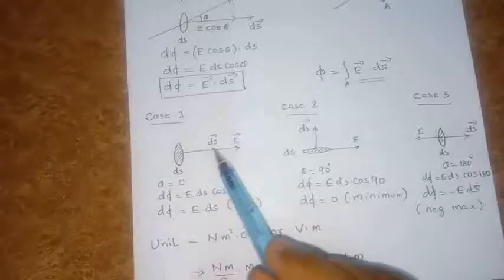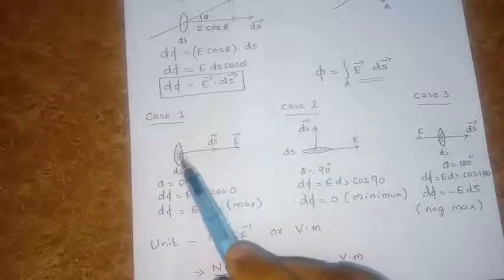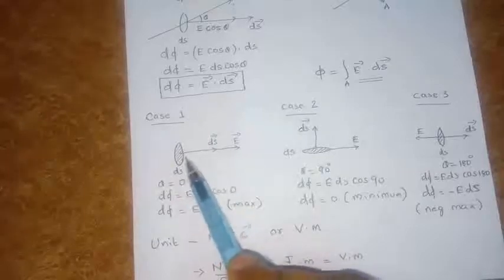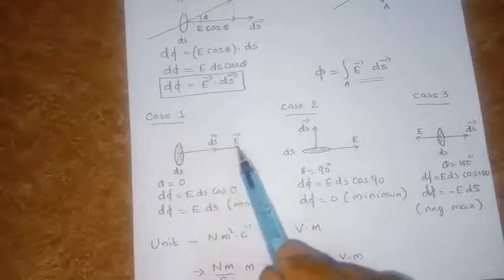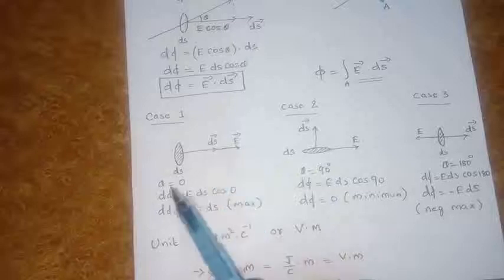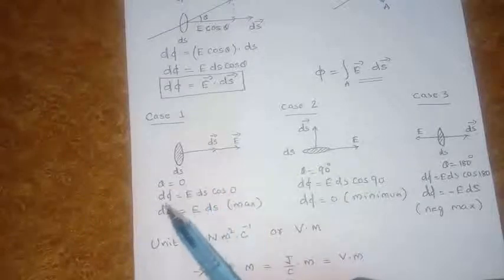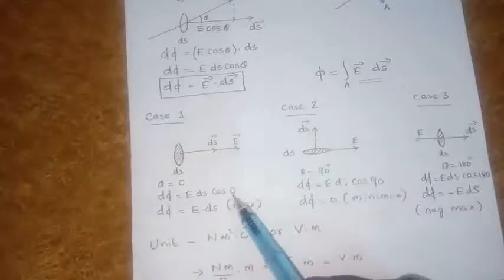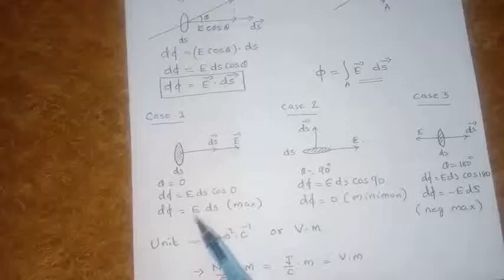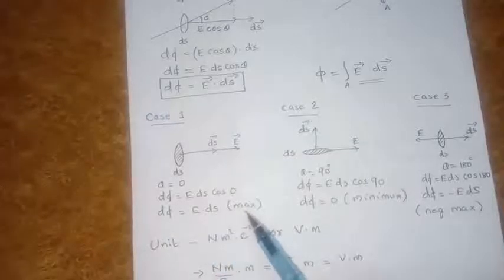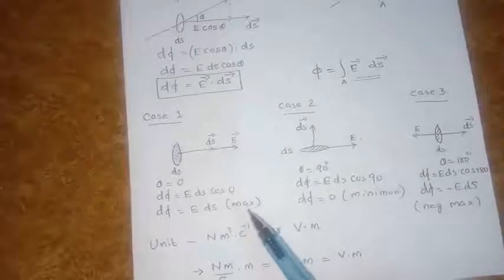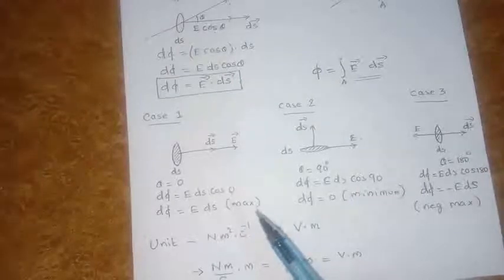Area vector will be perpendicular to the area, and electric field and area vector are parallel means the area is kept perpendicular to electric field. When area is kept perpendicular to electric field, area vector and electric field become parallel. That means theta is equal to 0, and the flux according to the definition, flux d phi is equal to E ds cos of 0. Cos of 0 is equal to 1, therefore d phi is equal to E ds, maximum. So the flux through any surface is maximum when it is placed perpendicular to the electric field.